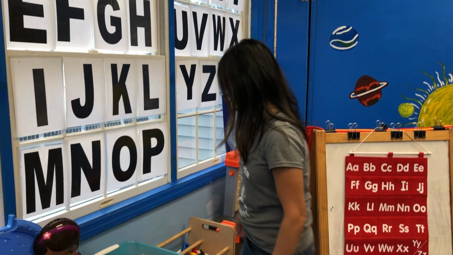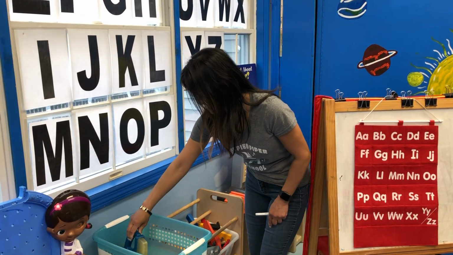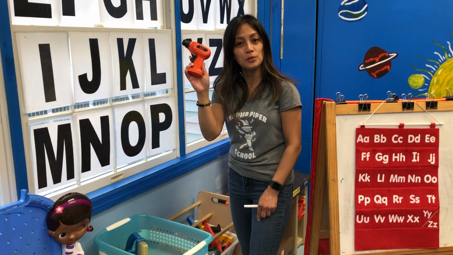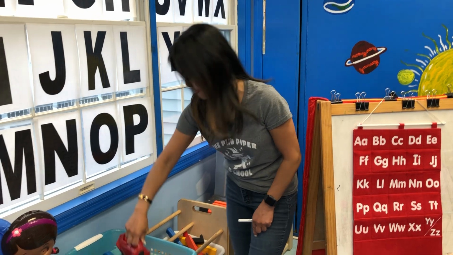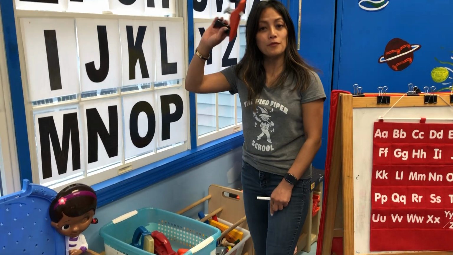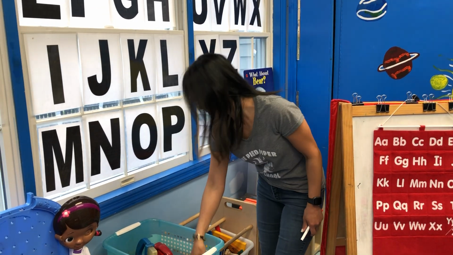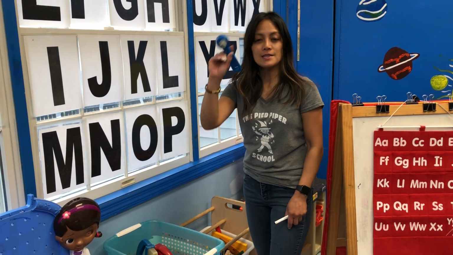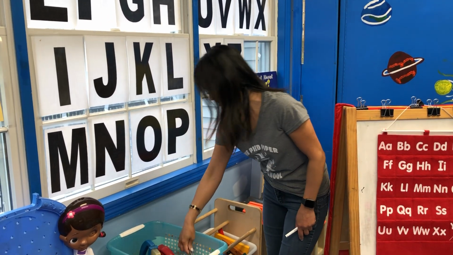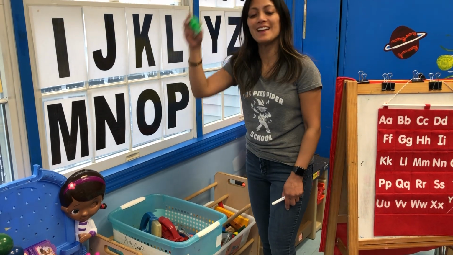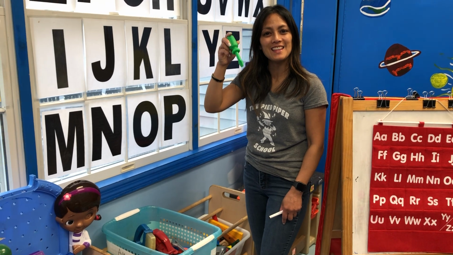Here we go. 1, 2, 3, 4, 5, 6, 7, and 8. Great job. You were so good at counting 8 things.